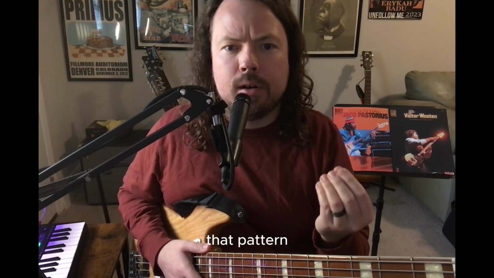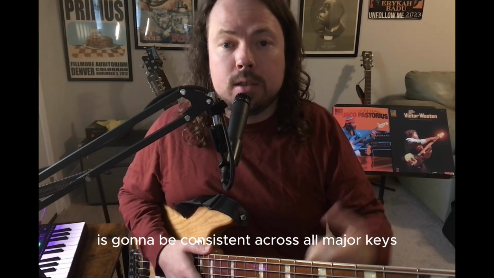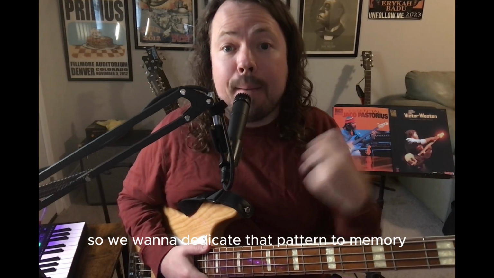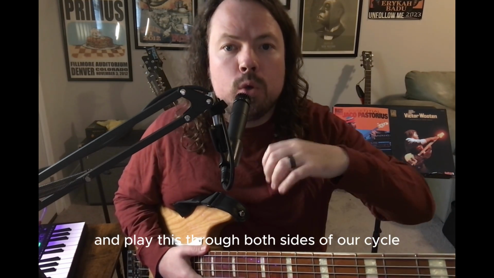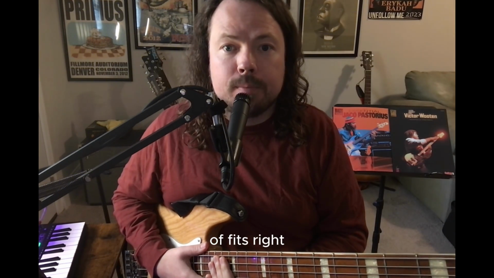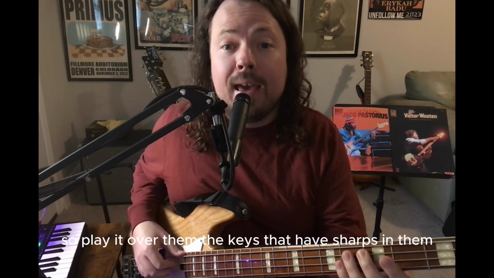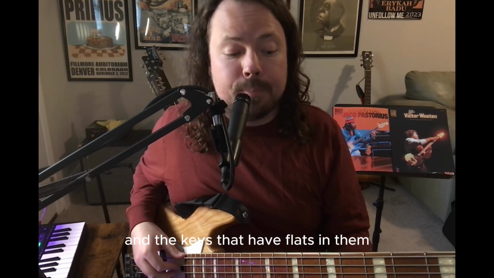That pattern is going to be consistent across all major keys. So we want to dedicate that pattern to memory and play this through both sides of our cycle of fifths, right? So play it over the keys that have sharps in them and the keys that have flats in them.